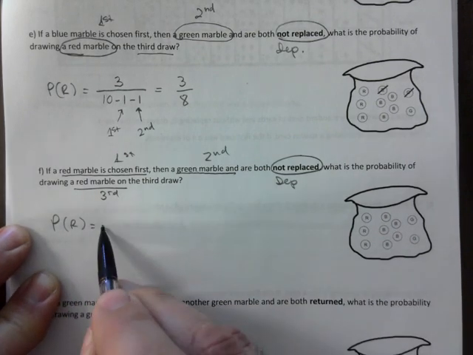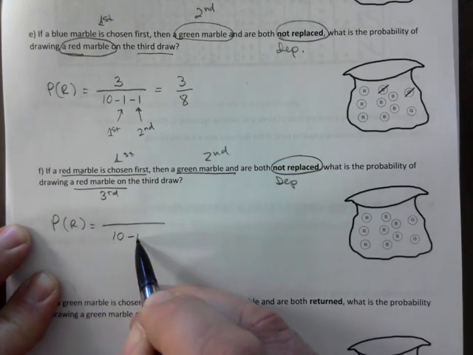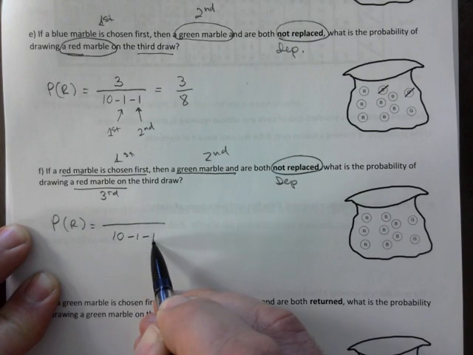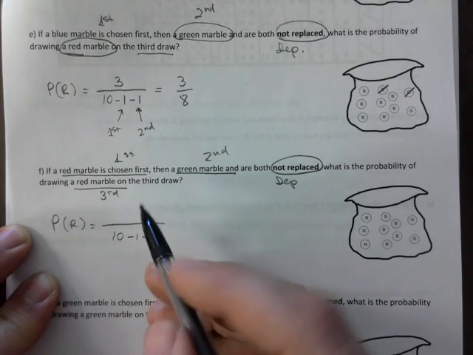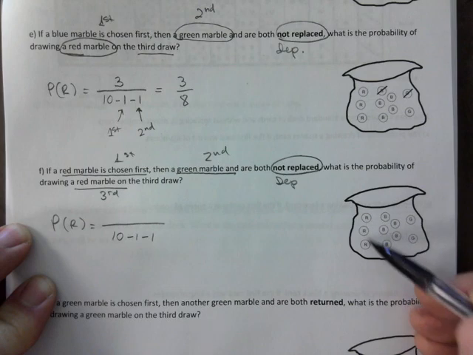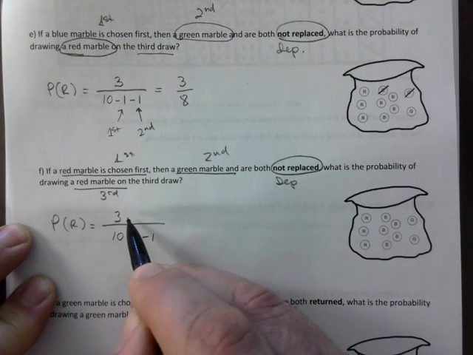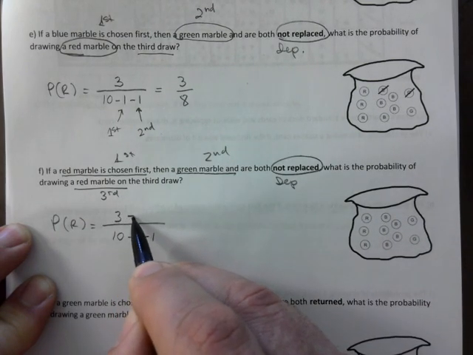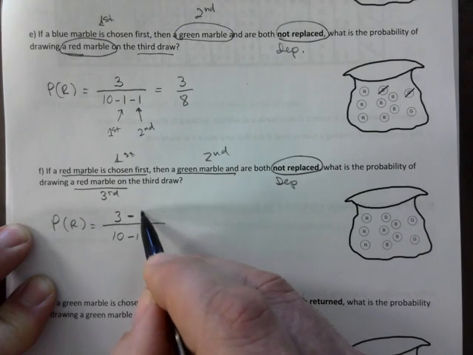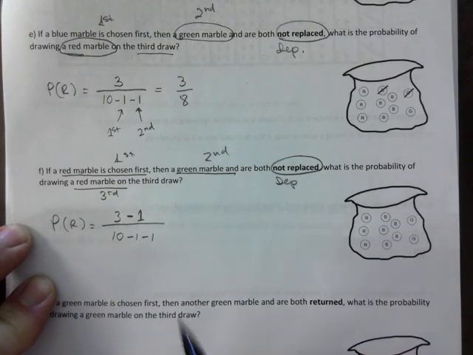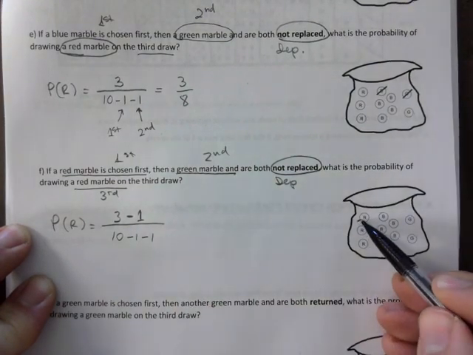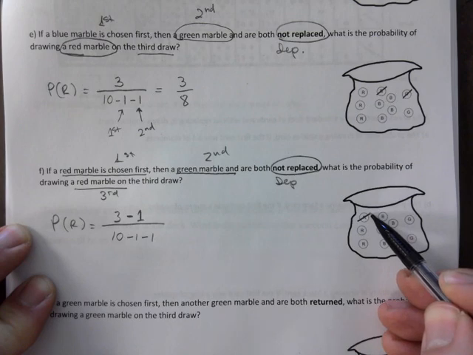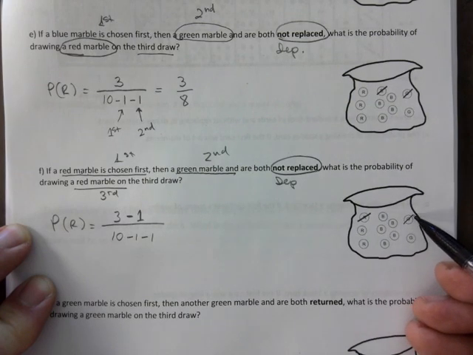Okay, probability of a red here, 10 minus 1 minus 1. For red marble, I used to have 3, right? And the very first event was a red marble, so I need to take away that 1 that was taken, right? So you can go to our bag here and just get rid of the red and the green, because that happened, right?